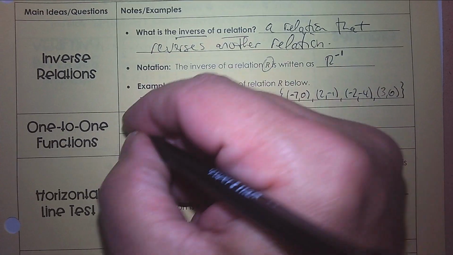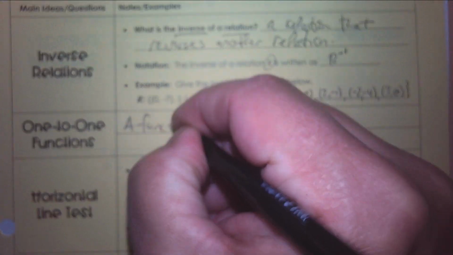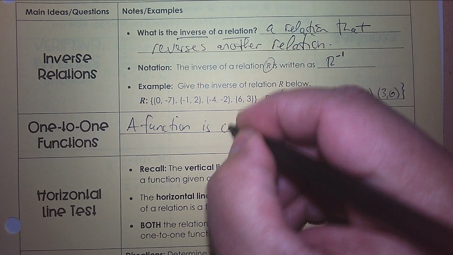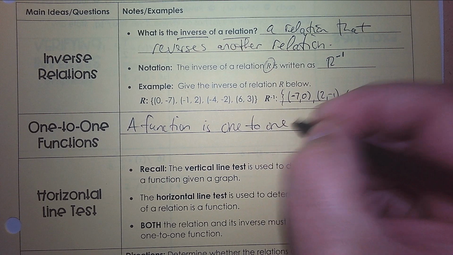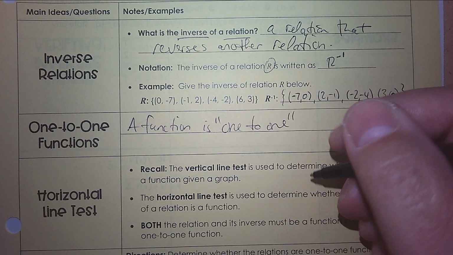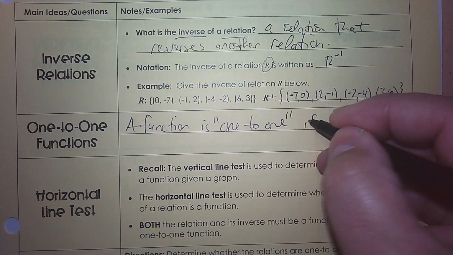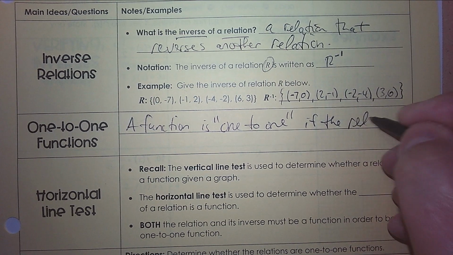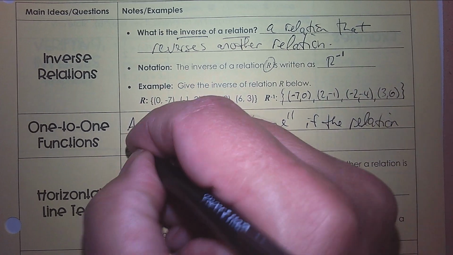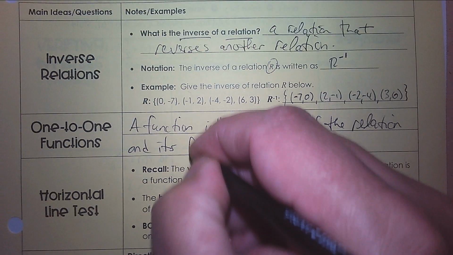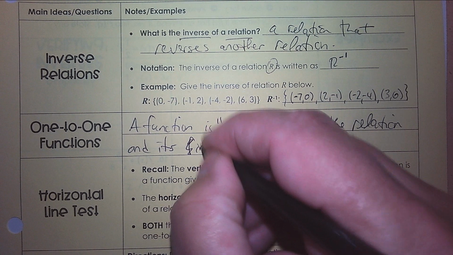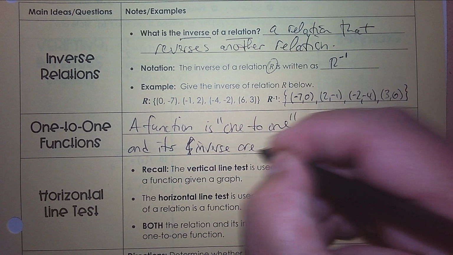So a function is a one-to-one if the relation and its inverse are functions.